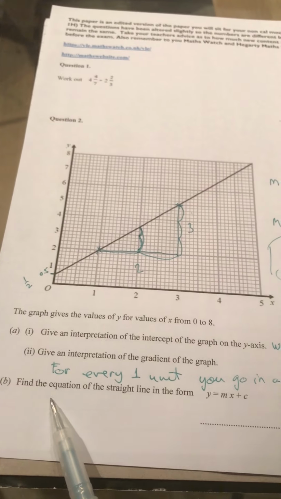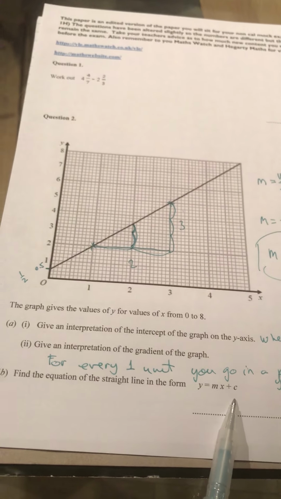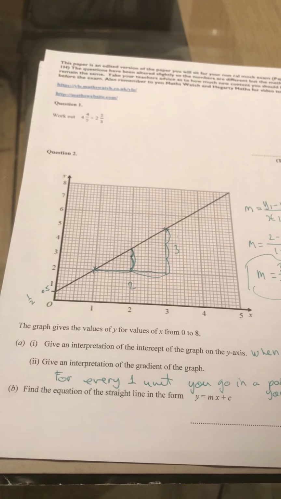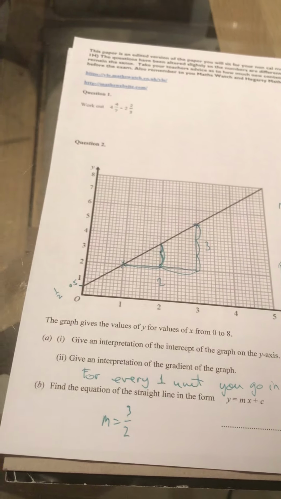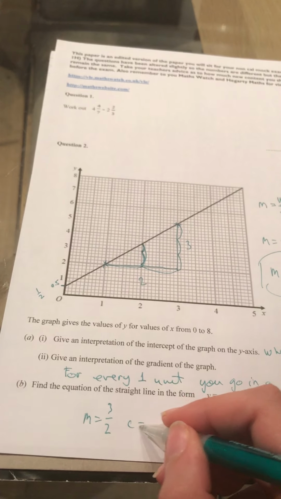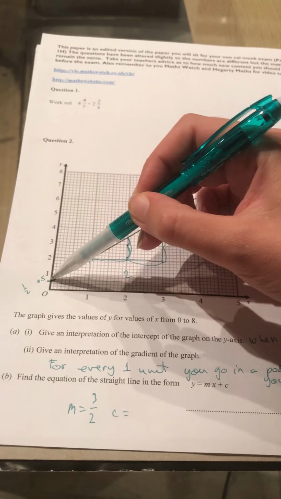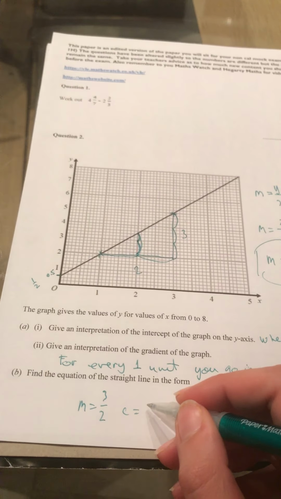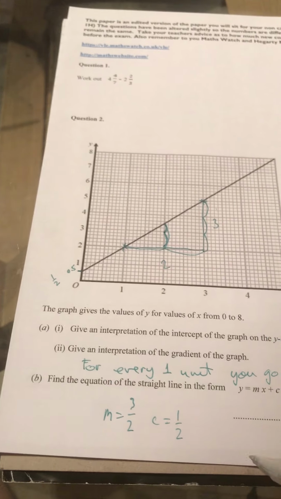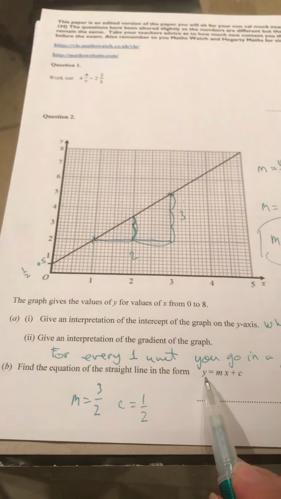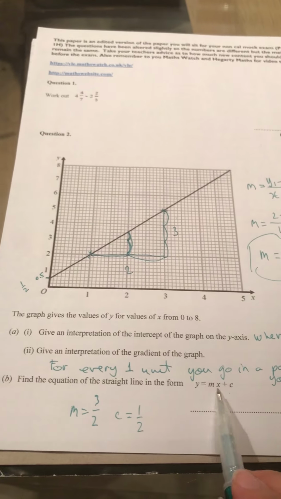The last bit is saying find the equation of the straight line in the form y equals mx plus c. We've already done the hard work. We've worked out m, which is 3/2, and we've worked out c, which we read from where the line hits the y-axis, so that's a half. Now we just have to substitute them in the formula y equals mx plus c. Remember, the y and the x are just coordinates, so they stay the same.